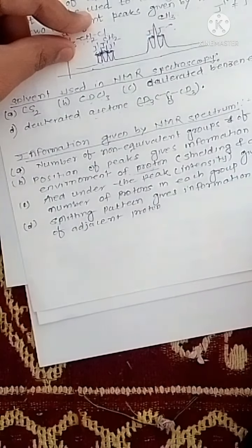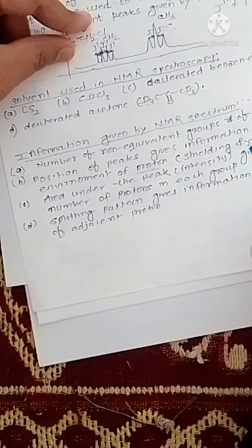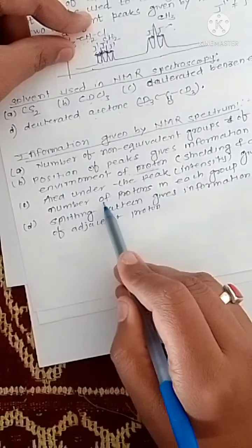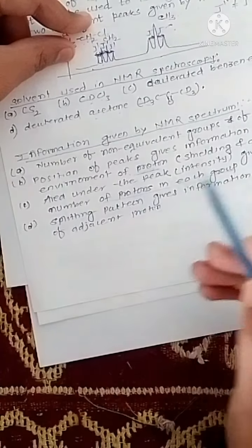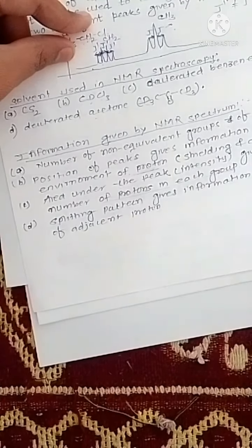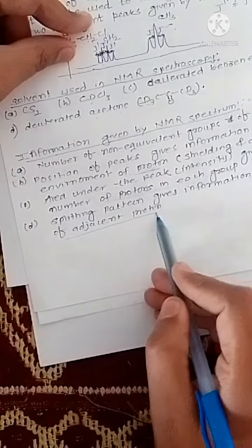The delta value can tell us whether the proton is shielded or deshielded. From the area under the peak, the number of protons in any group can be calculated. The splitting pattern gives information about the number of adjacent protons.